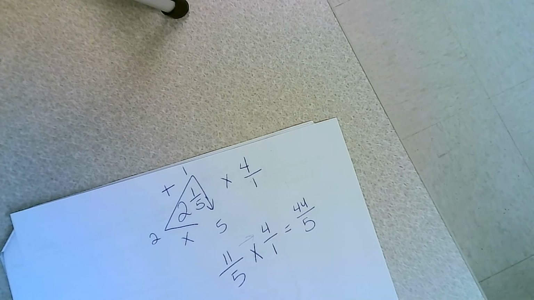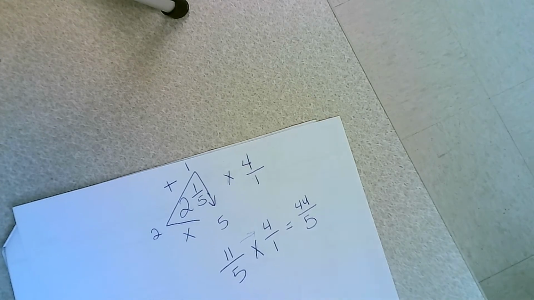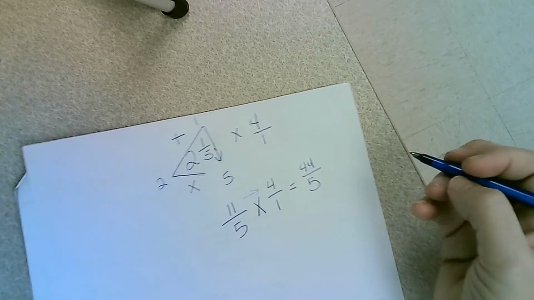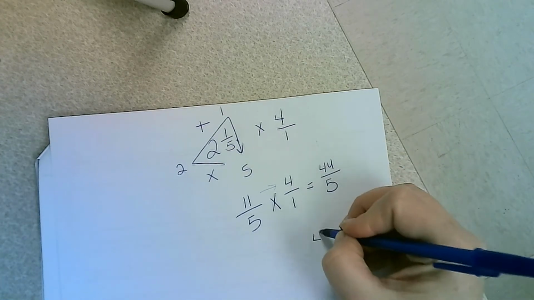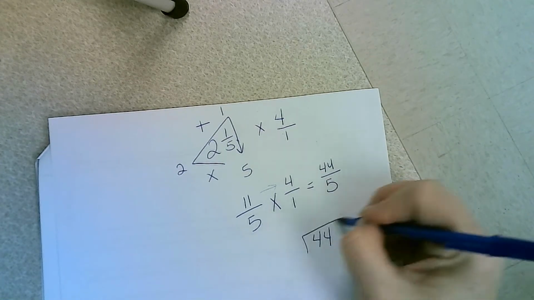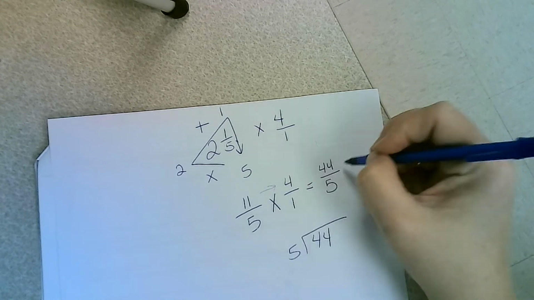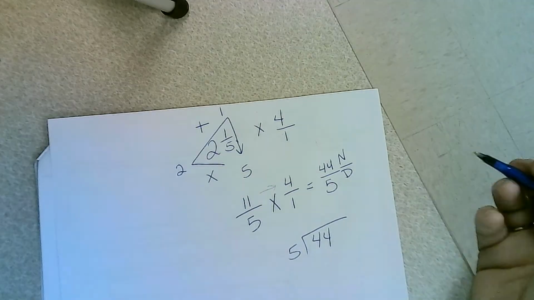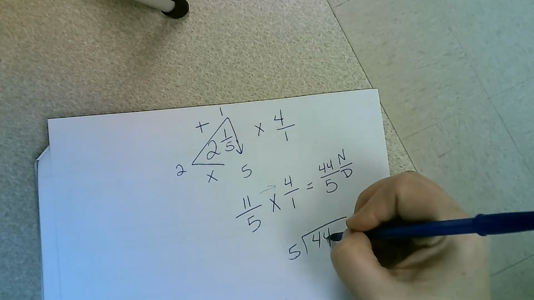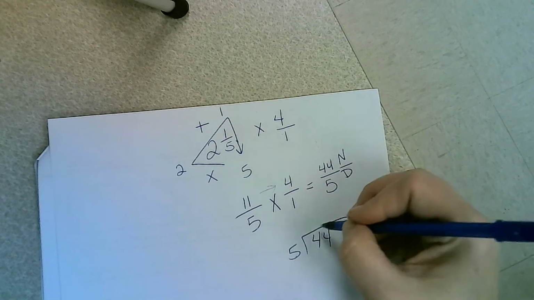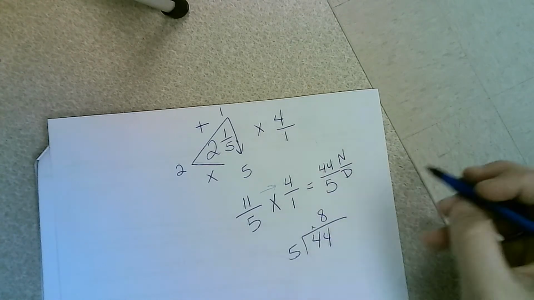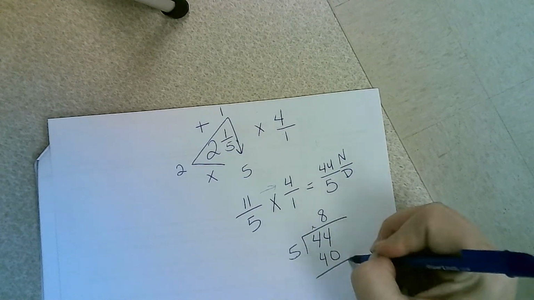And what kind of fraction is it? Improper. And what do you do when you're improper? Throw it in the bracket. All right, so 44 divided by 5. Remember, numerator and denominator. The numerator goes inside. Can't divide 4. Can divide 44. Goes 8 times. 8 times 5 is 40.